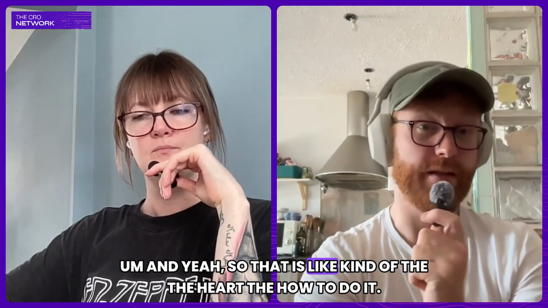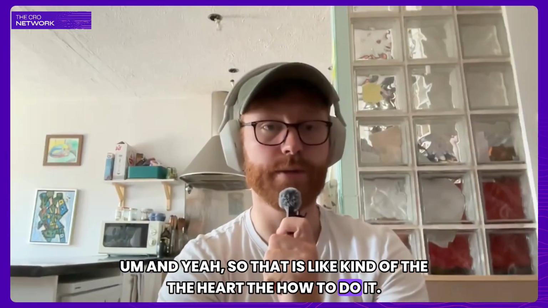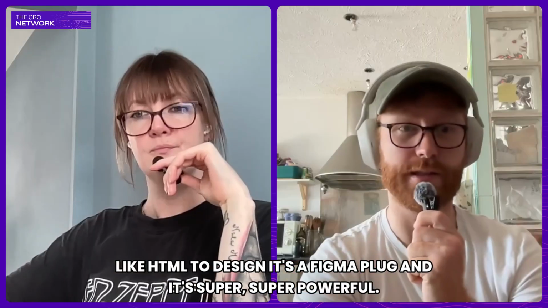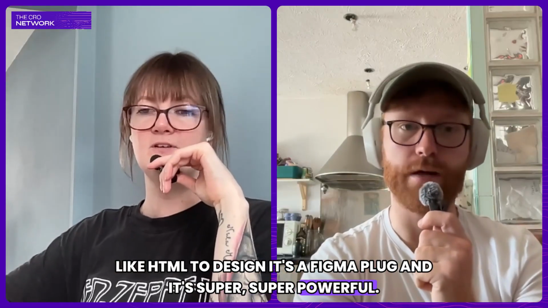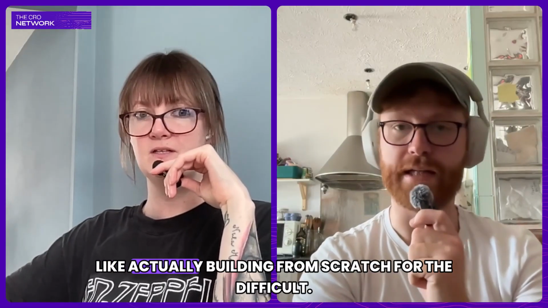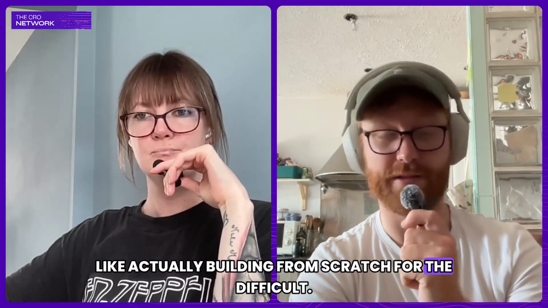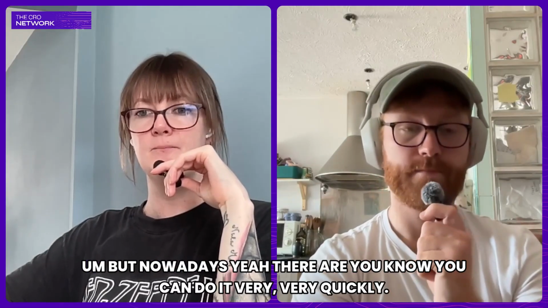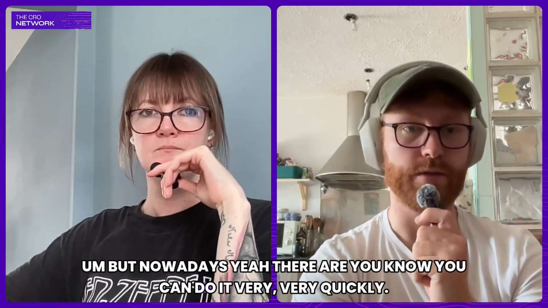And yeah, that is kind of how to do it, HTML to design. It's a Figma plugin. It's super powerful, on easy mode. Actually building from scratch is probably difficult, but nowadays you can do it very, very quickly.